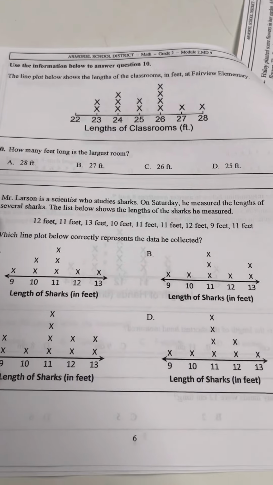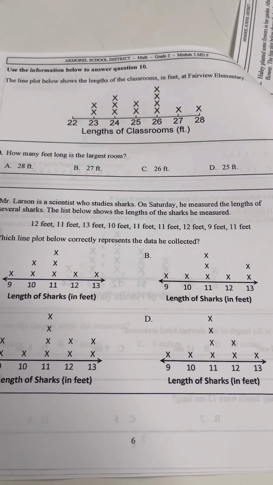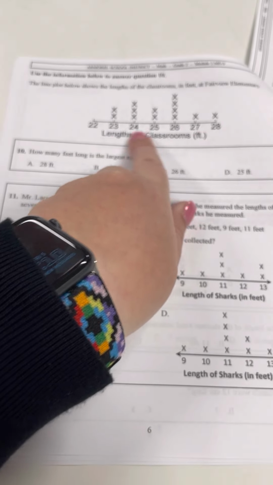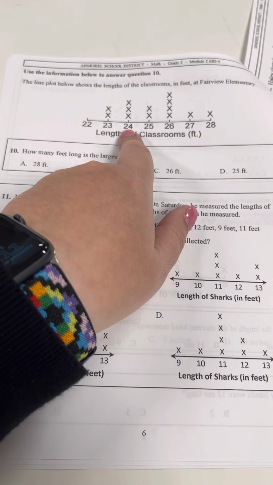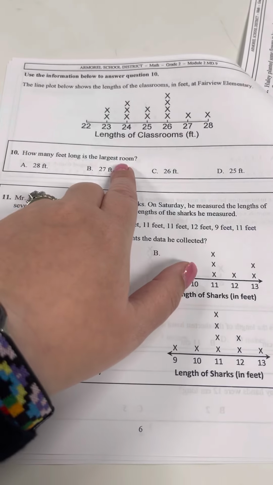All right, it says the line plot below shows the lengths of the classrooms in feet at Fairview Elementary. So here's your lengths across the bottom in feet. And every time he found a classroom that was 24 feet long, he put an X there. How many feet long is the largest room?